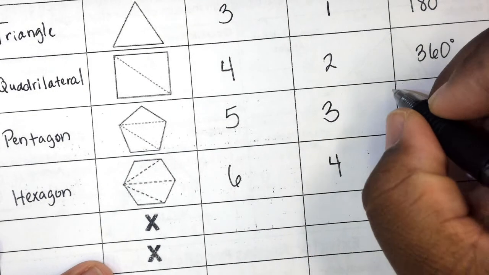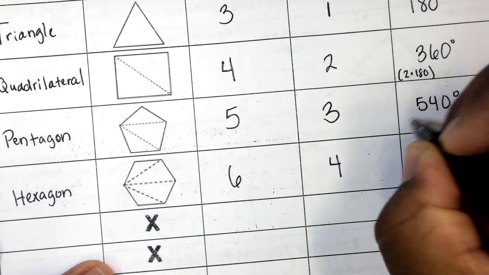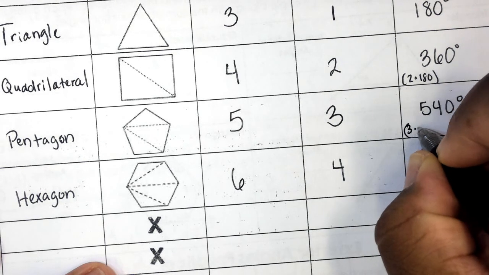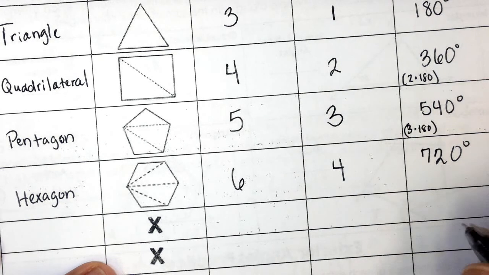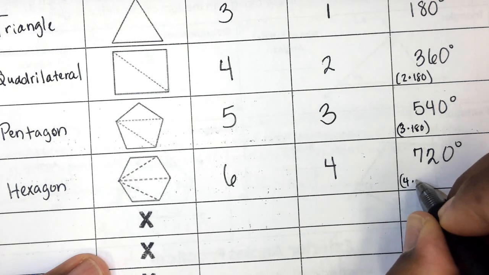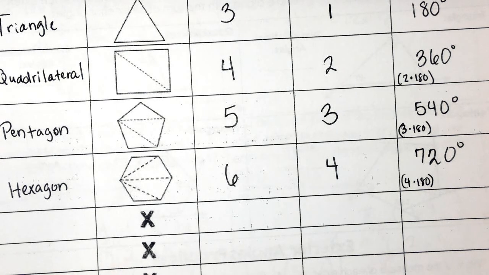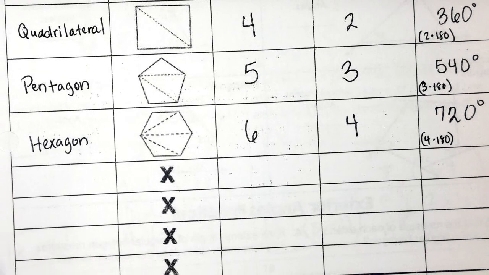Oh, and let me show y'all down here what I'm doing. 2 times 180. 3 times 180. 4 times 180.